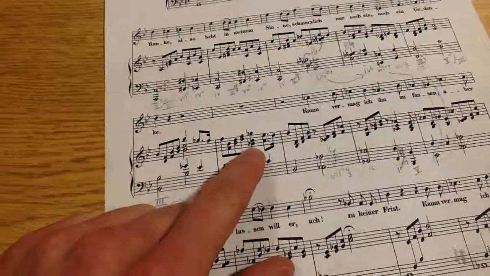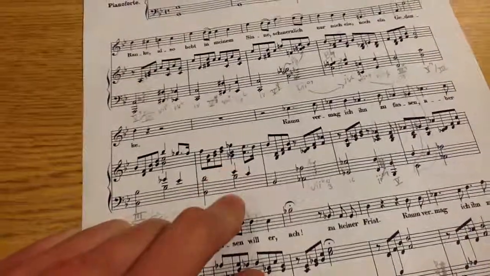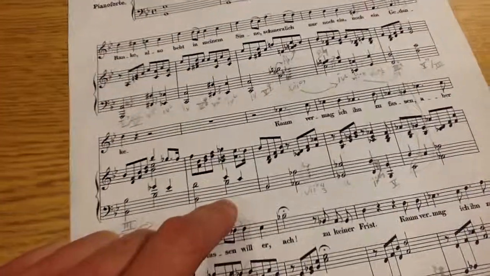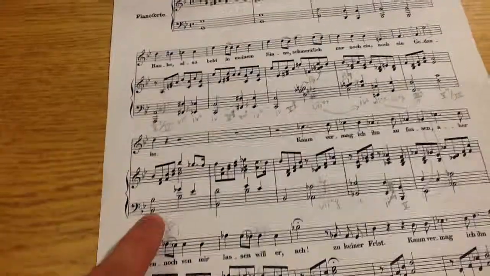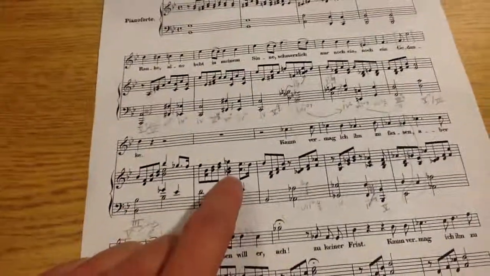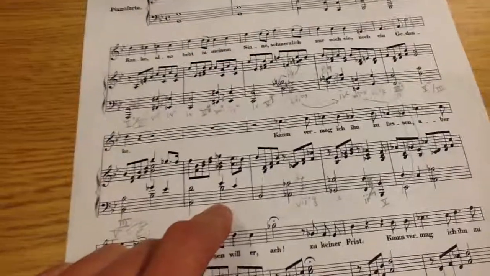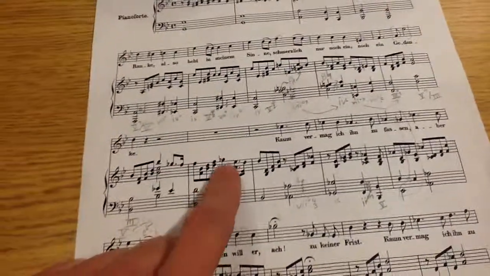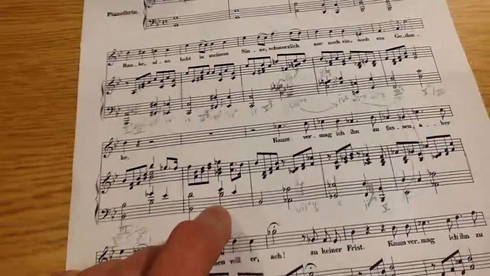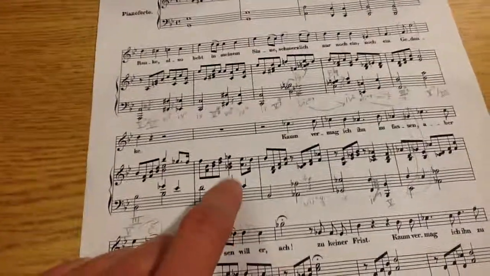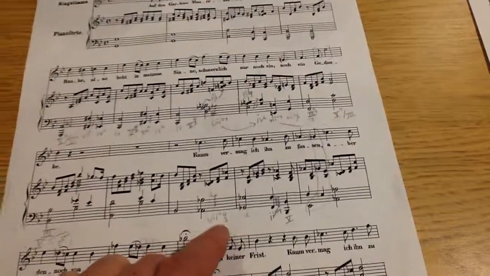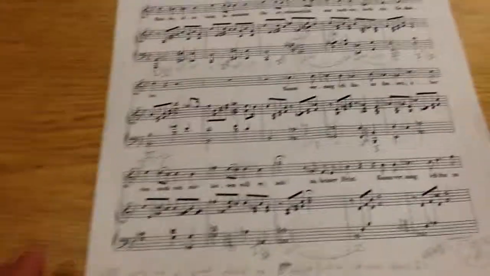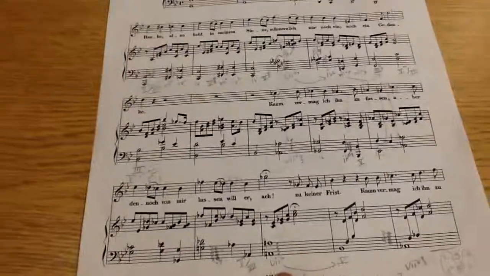All of a sudden, we get G flat, which is borrowed from the parallel minor to B flat major. See, we're on scale degree 3 here with B flat. All of a sudden, we borrow G flat from B flat minor, and we come up with this E flat minor chord right here. It's modal mixture, a good example of that. Yet again, we get fully diminished 7 chords happening, and see right here again.